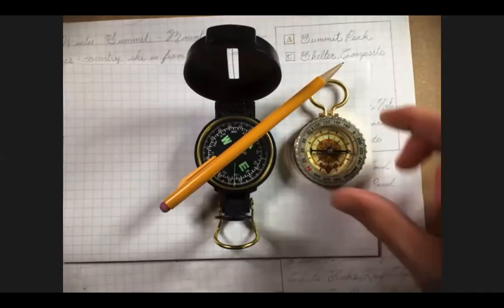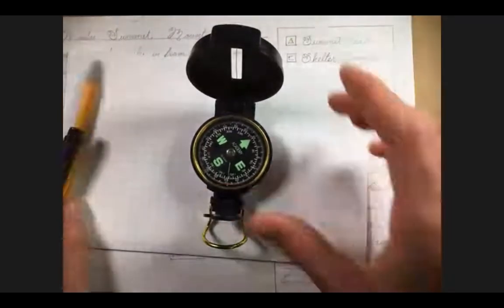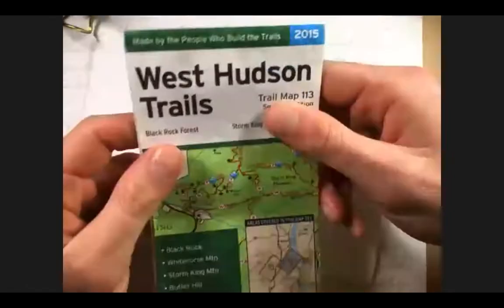Okay, so the toys belong with the kids or in the garbage. We don't use those.